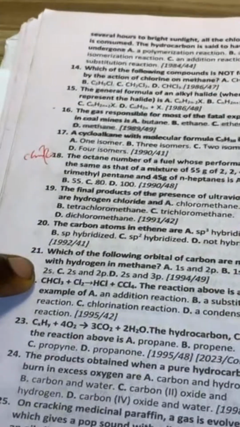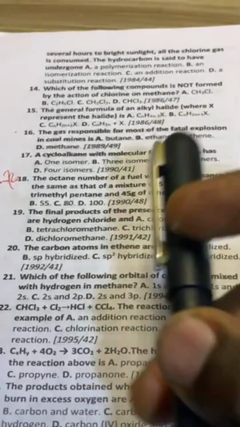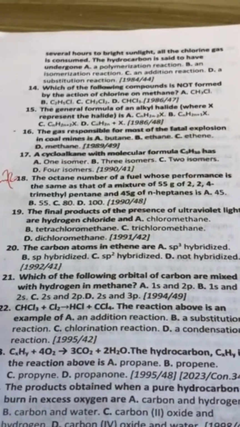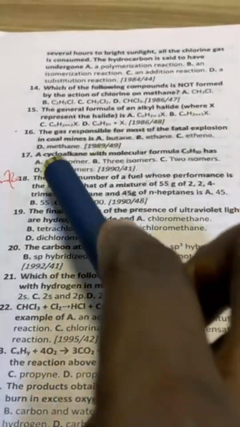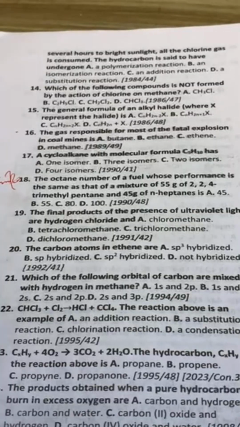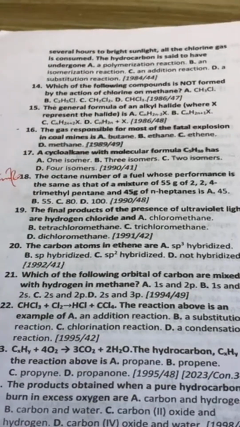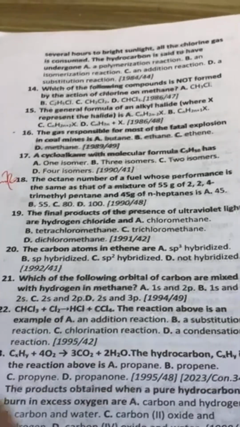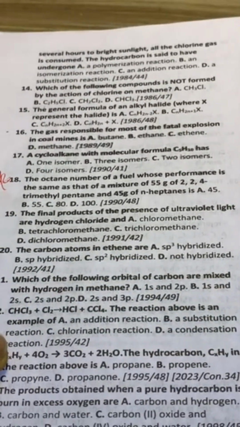Now, I told you last time, look at this question, question 18, which is where we stopped. Question 18 is asking the octane number of a fuel whose performance is the same. Remember, hold on to that word, whose performance is the same.